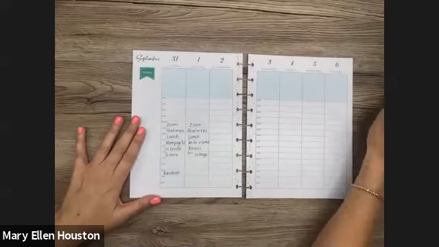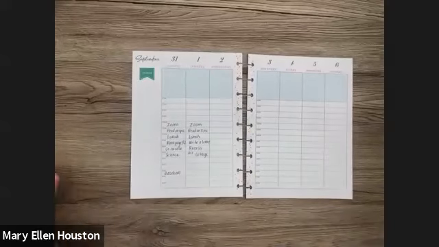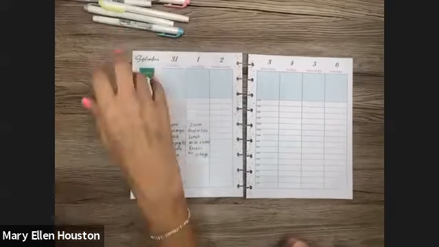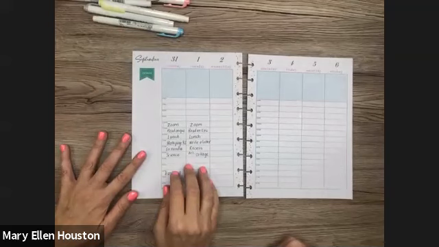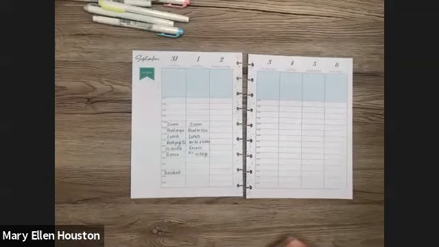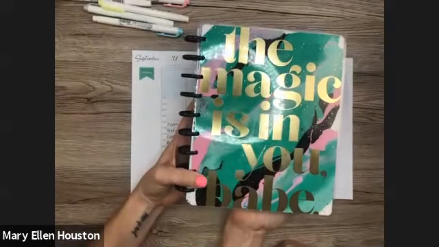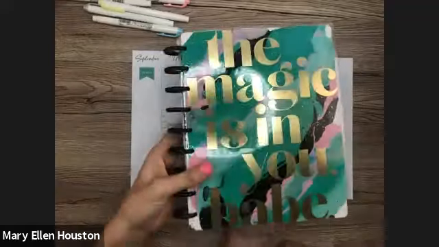So now, should we fill these in? Mary Ellen, yes. Could you please show the front cover of the planner that you're using a page out of right now, please? Sure. This is the glitter paint magic planner. It's so cute. Okay, so that's glitter paint.